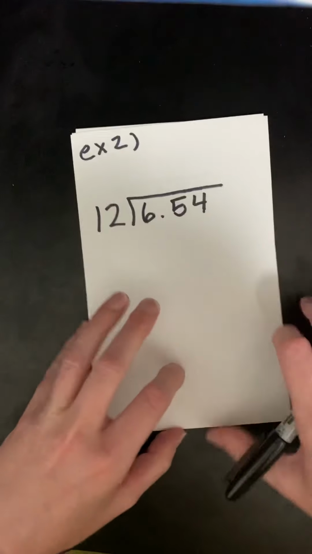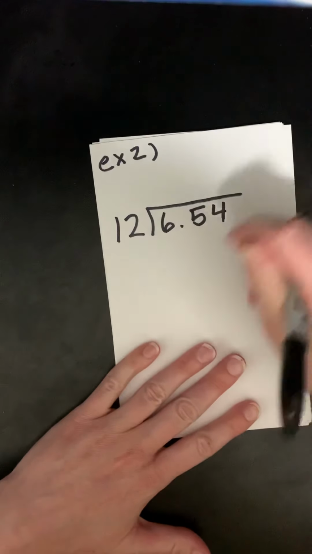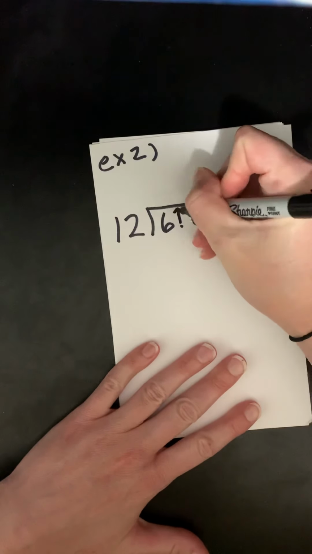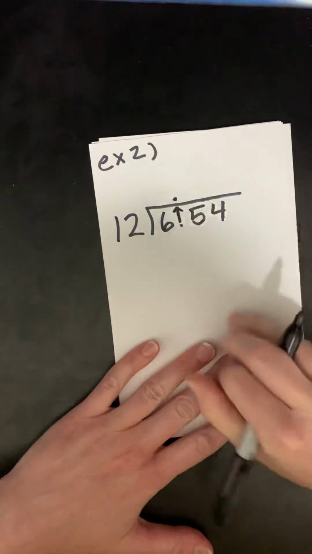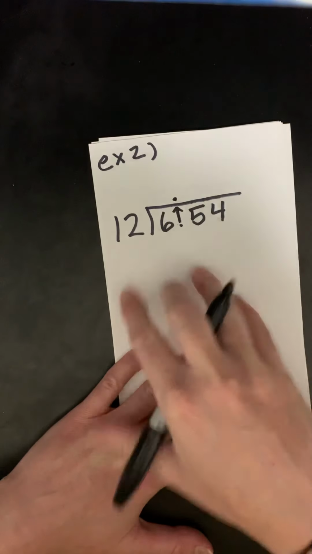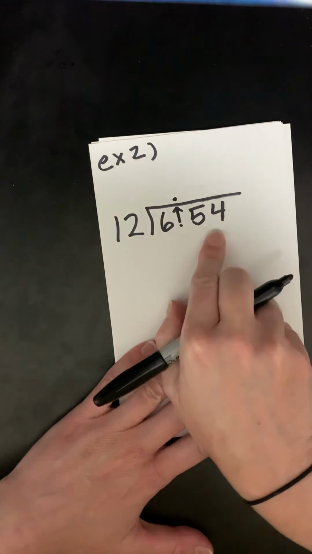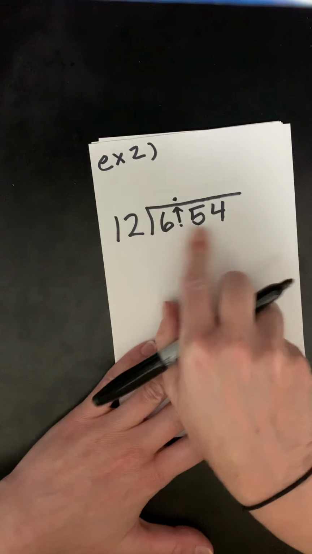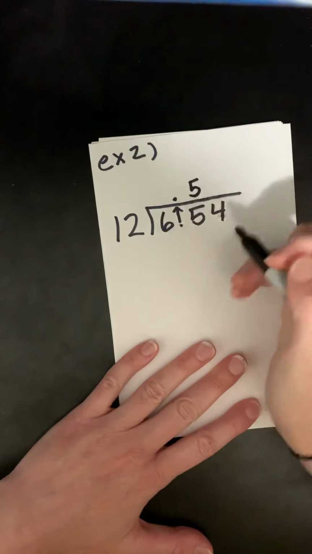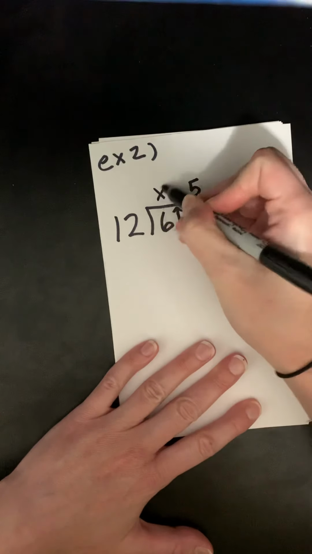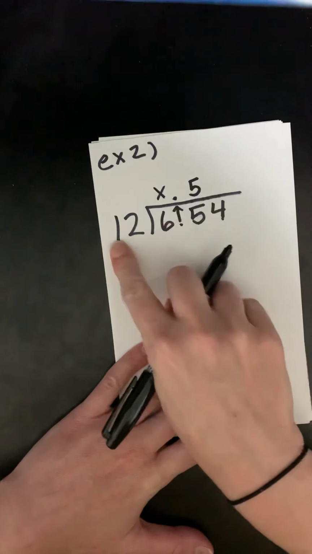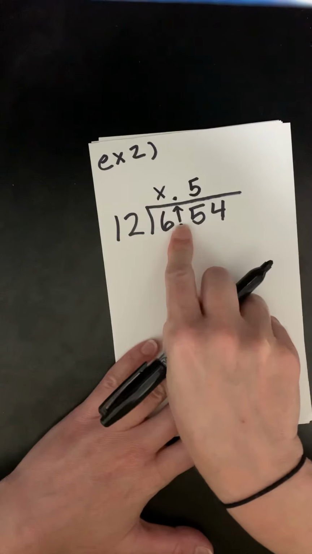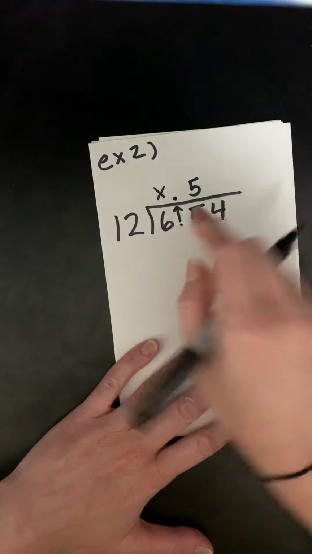Now there's also something a little bit special, and we're going to look at it now. We're going to bring our decimal up. Now it's as if it's not even in the question anymore. And so it's going to be 12 divided into 654. So 12 goes into 65, 5 times. 12 does not go into 6, obviously.